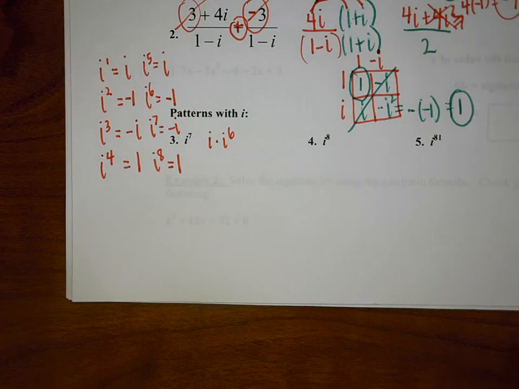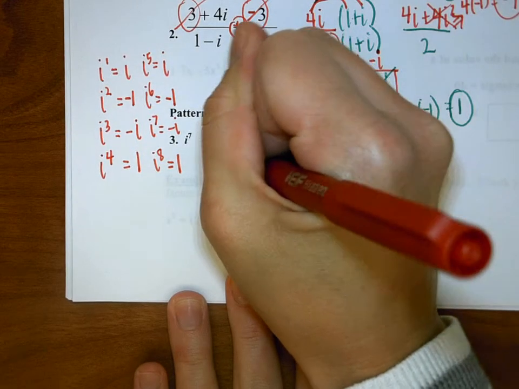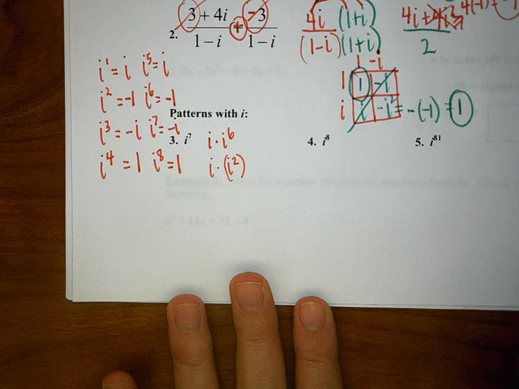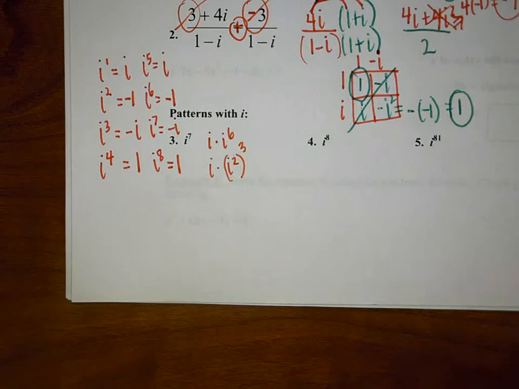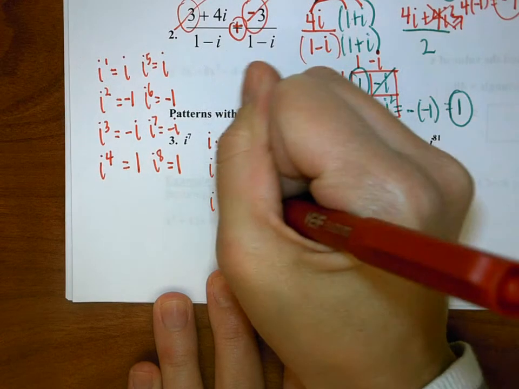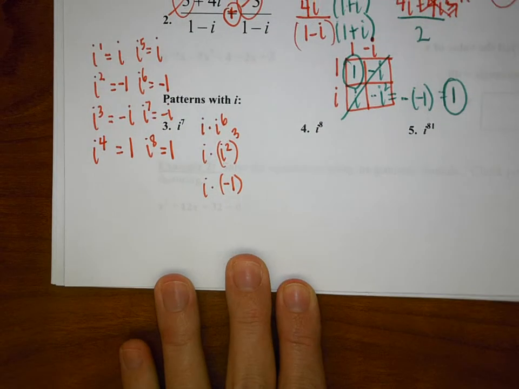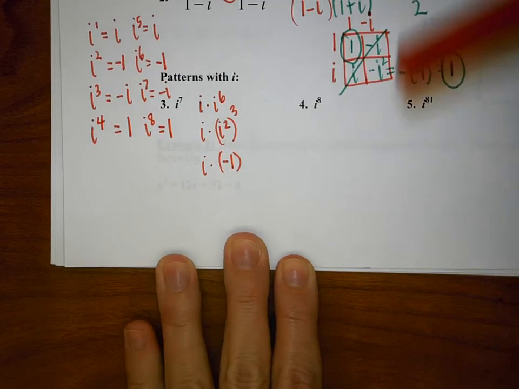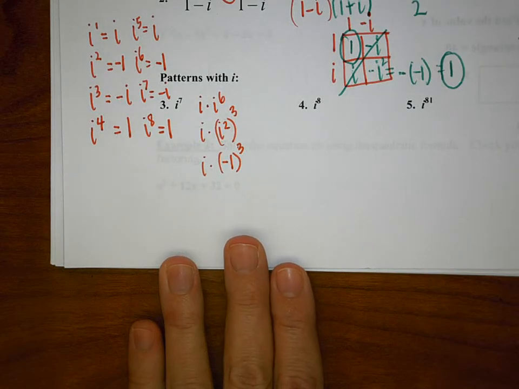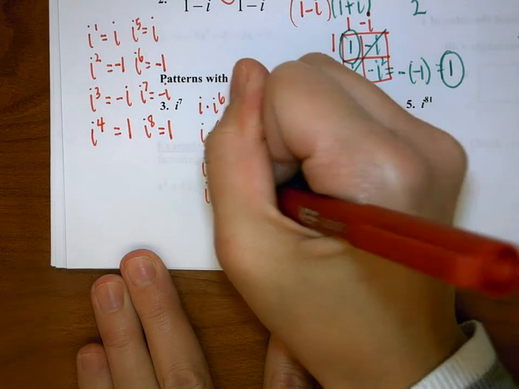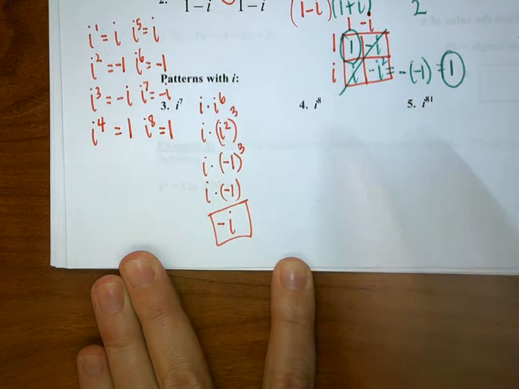But it's a negative. Okay. So what I'm going to do is I'm going to have i times, and I'd write this as i squared to what power? The 3, because 2 times 3 makes 6, okay? And then I have i times, and we get negative 1 to the, negative 1 to the what? Third. And negative 1 to the third power, will that make a negative or a positive? So then I have i times negative 1, which ends up making negative i.